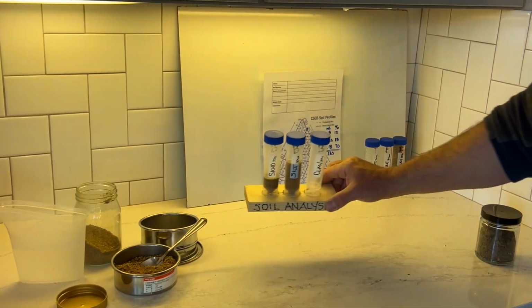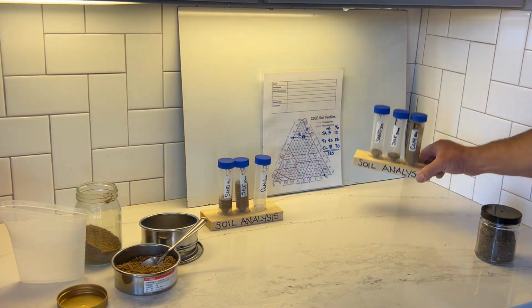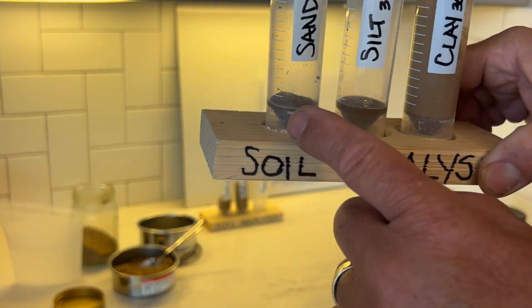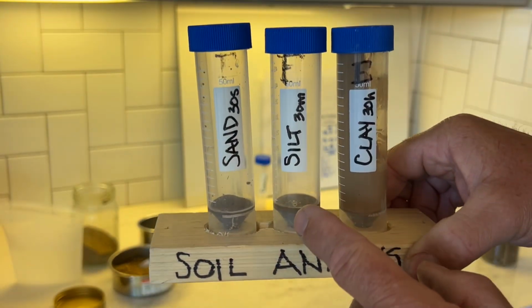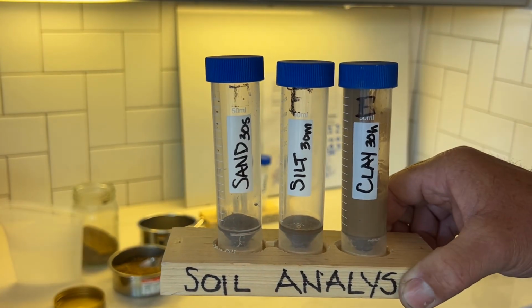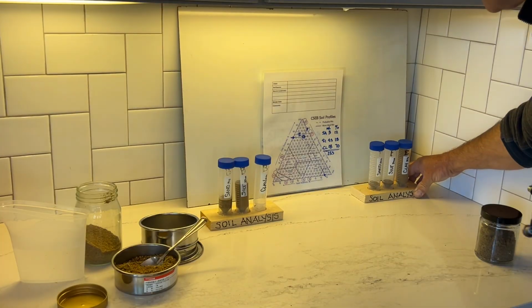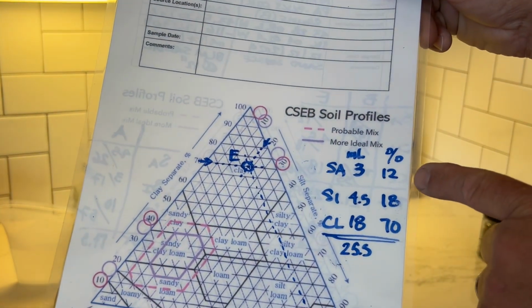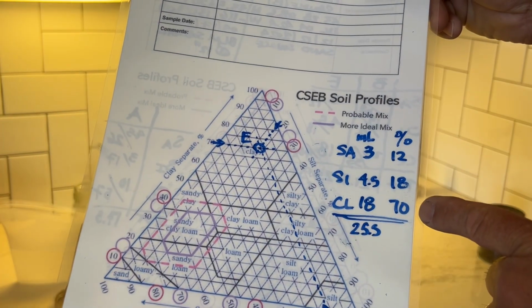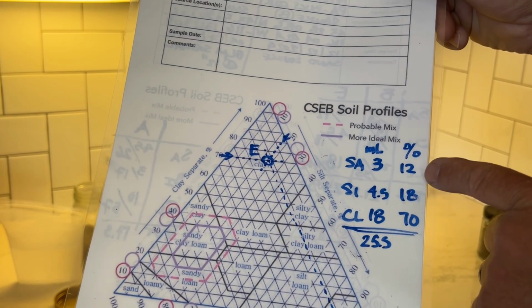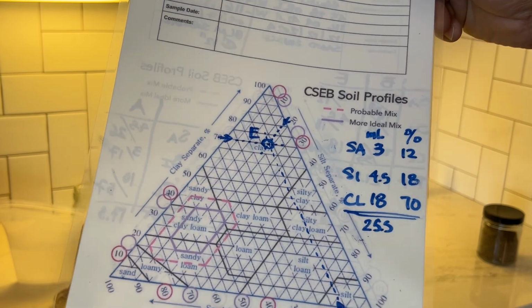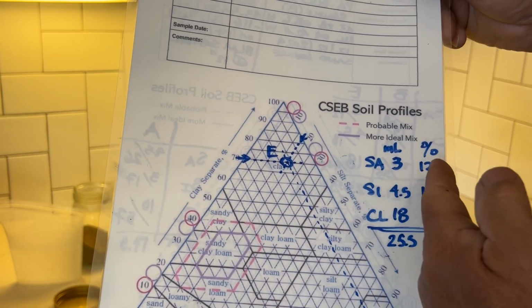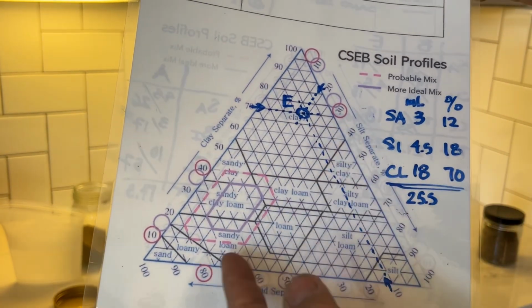And what that will tell you, you'll get something that looks like this, where you can measure the relative volume of sand, silt, and clay, and then you can do your calculations to figure out what percentage of each soil texture component you've got, and then you could use those to map onto your texture chart.